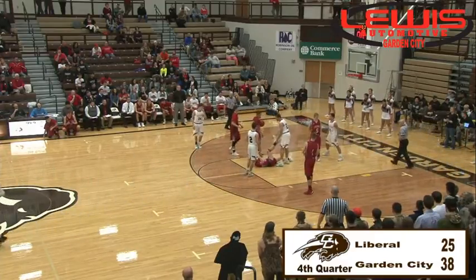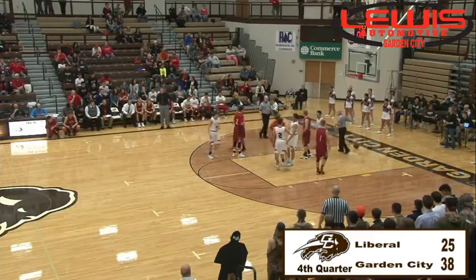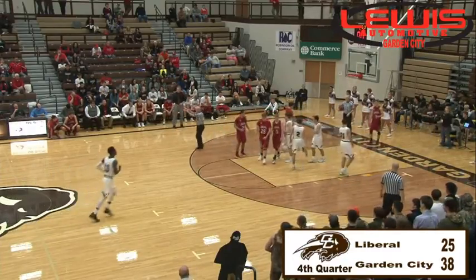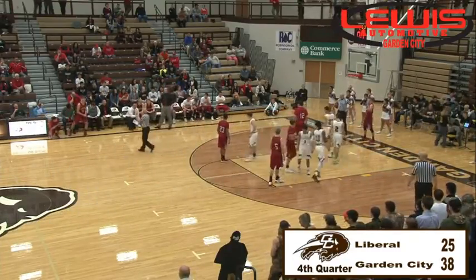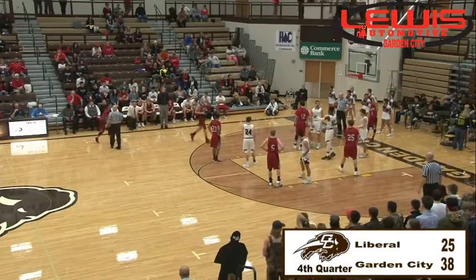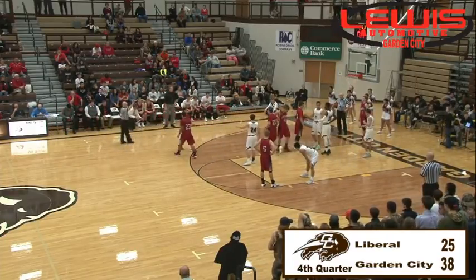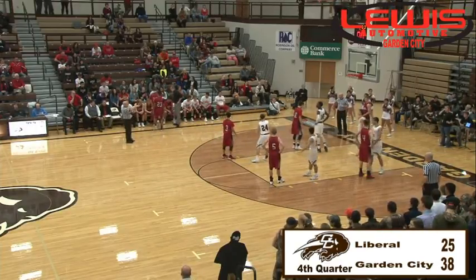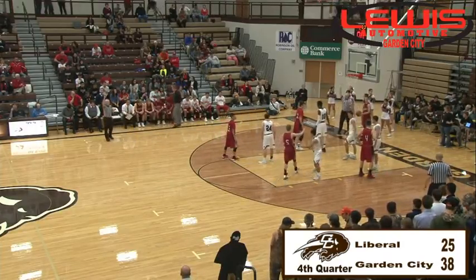Riley got maintain of the ball again, over to Hatcher, underneath the basket, tried to put it up for 2. Coleman tried to get the rebound. Looks like it's going to be a jump ball. Liberal Redskin ball. Garden City foul. Looks like it's going to be on Jarrell Coleman, his first foul of the night. Liberal Redskin ball.